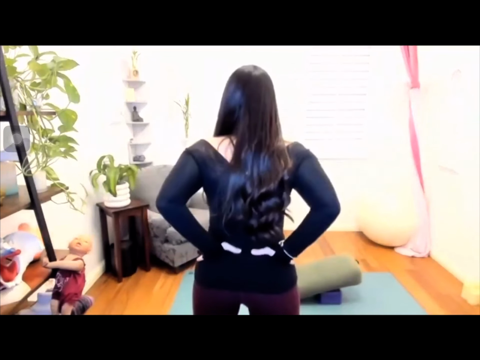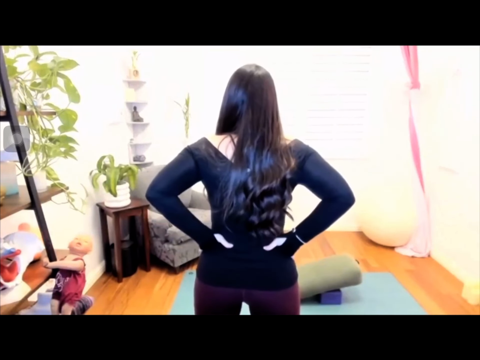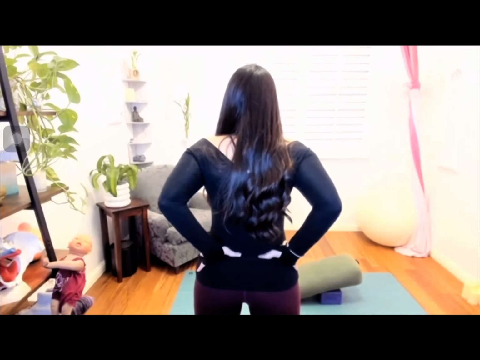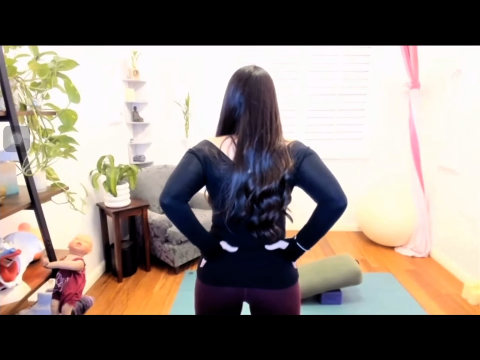So one way you can do it is your hands on your hips and your thumbs come down. Follow your thumbs down until you find two bony points.